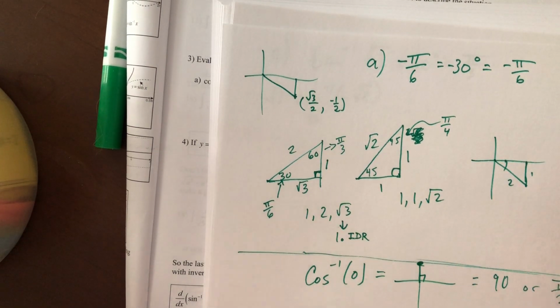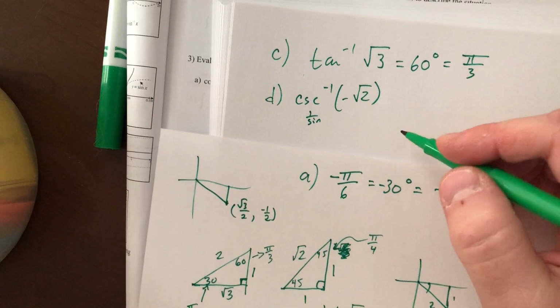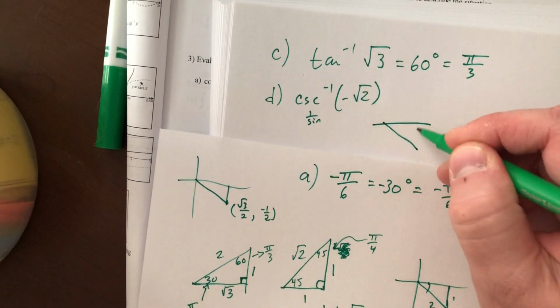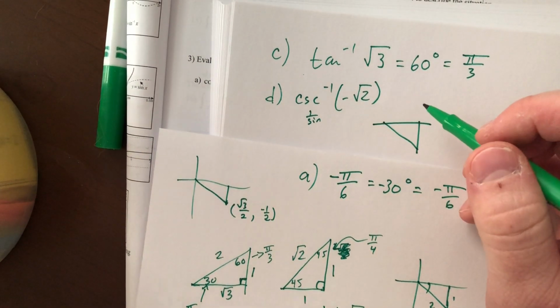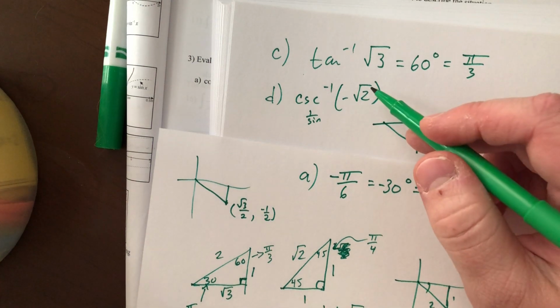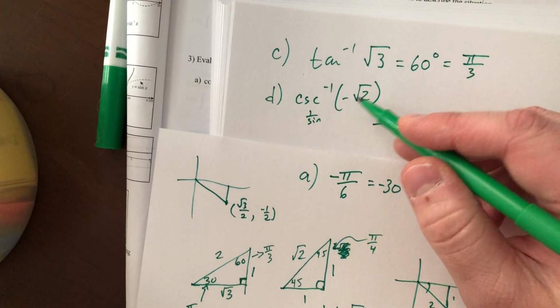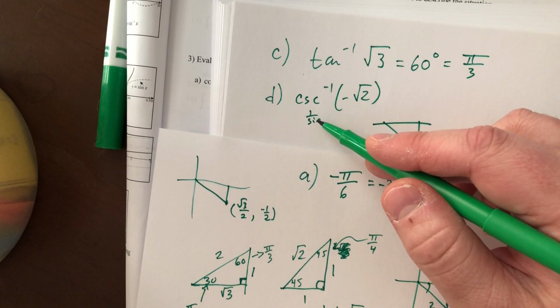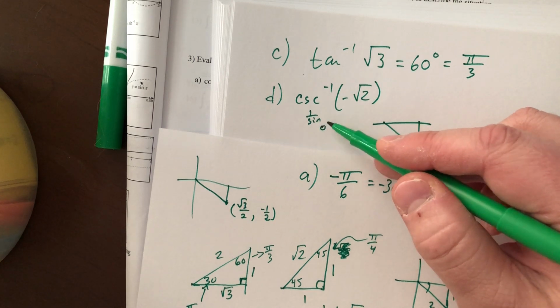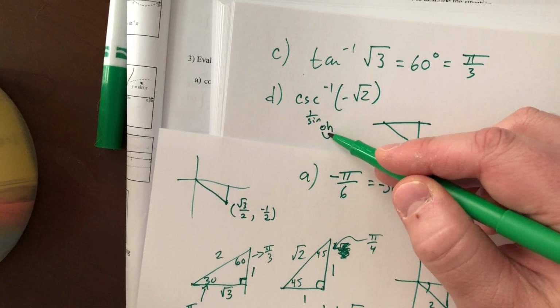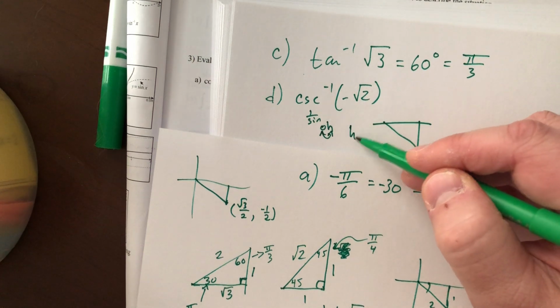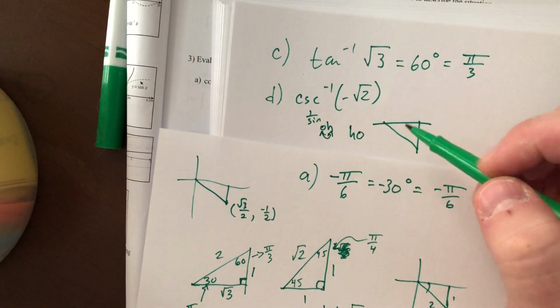This one has a root 2. And it says it's negative, so it's got to be down here. 1 over sine is root 2, so instead of opposite over hypotenuse, we reverse it and do hypotenuse over opposite.